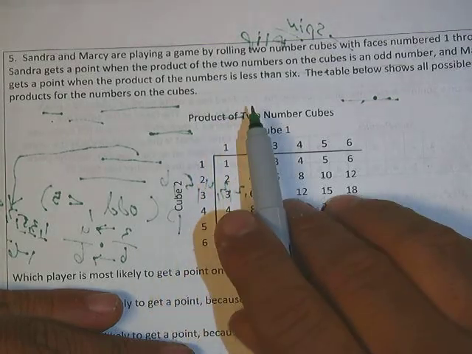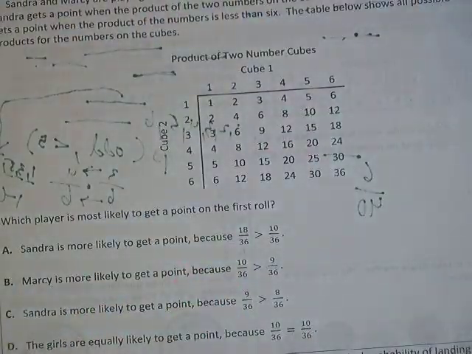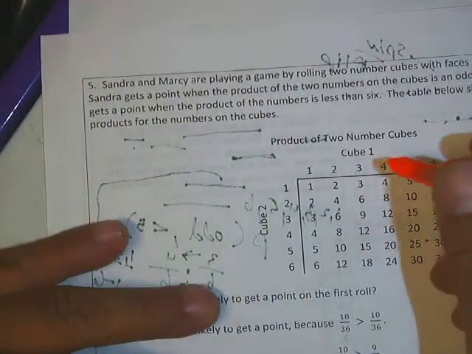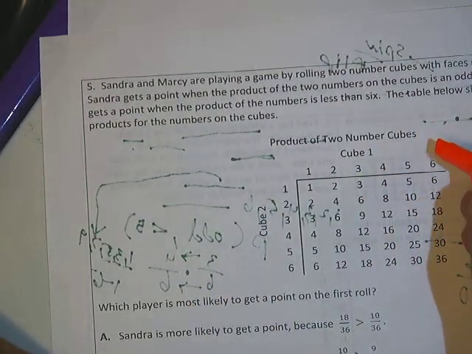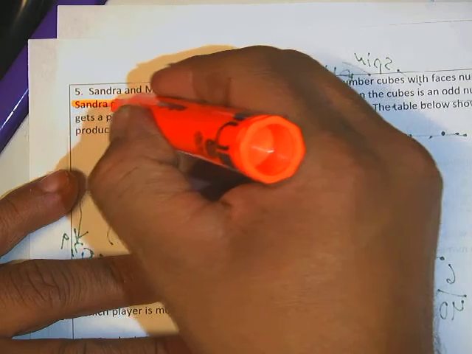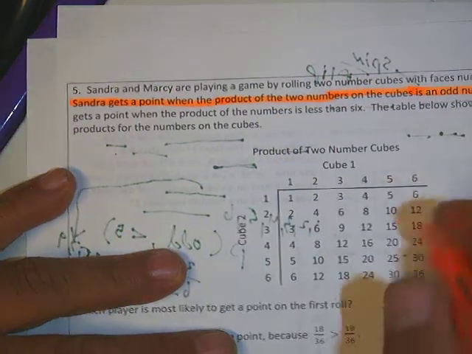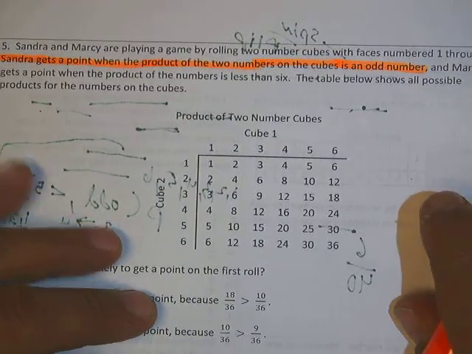Okay, look at this one here. I'm not going to read all that. You can read it to yourself. But what you're looking for is, you're going to compare. Well, first you've got to think, what do they want you to answer? And it says there, which player is most likely to get a point on the first row? Well, let's see what this says here now.